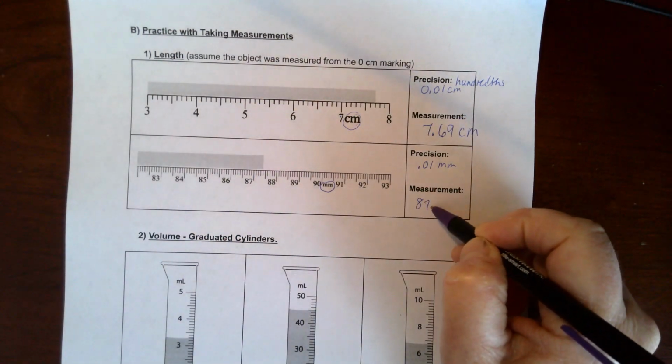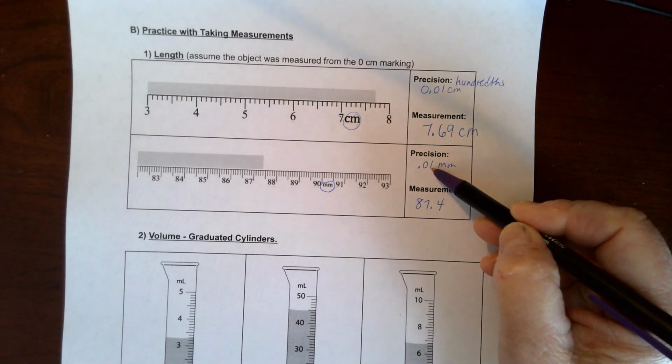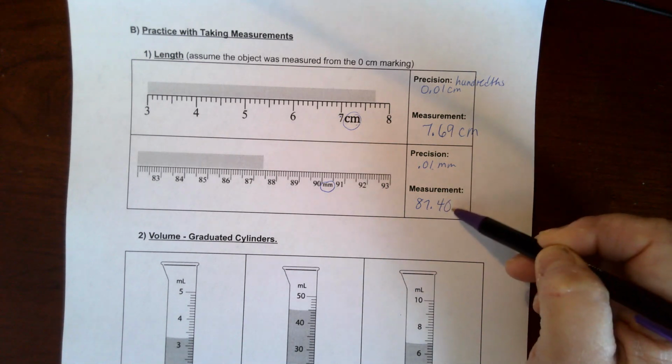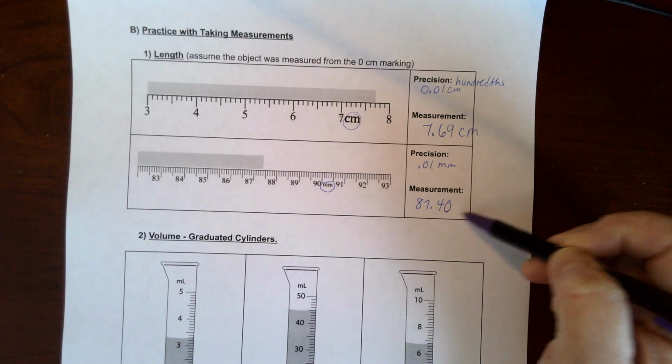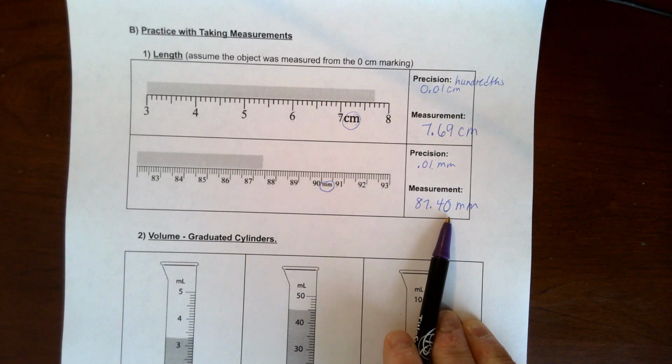So can we leave it at 87.4? No, we have to report our precision to the nearest hundredths. Well, if it falls exactly on the 4, we're going to say it falls on the 40. Okay, it's 0.40, and the unit here is millimeters. So that's okay to put a 0 at the end. That's actually conveying that you're able to estimate to the nearest hundredths place. It just happens to fall exactly on the 0.